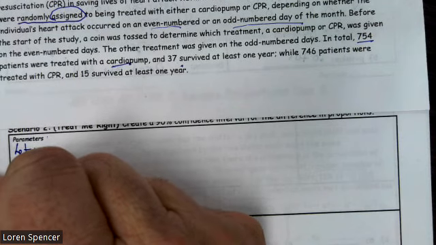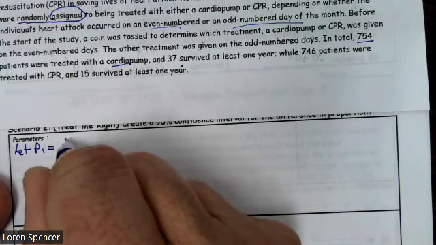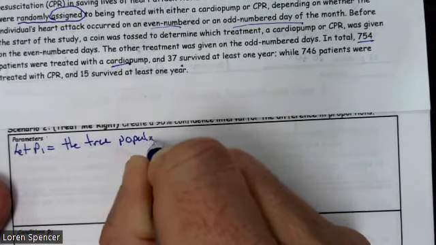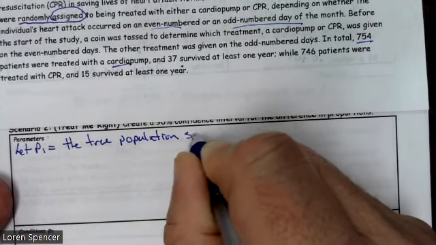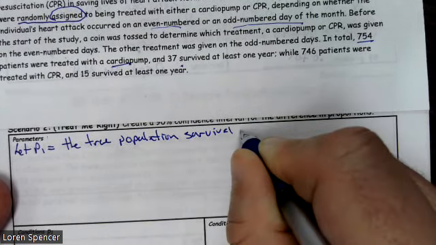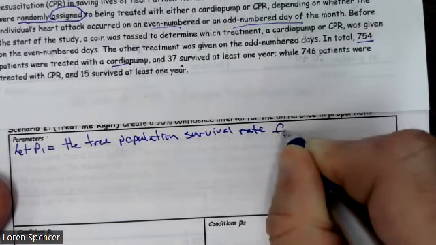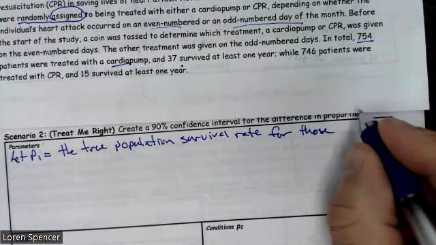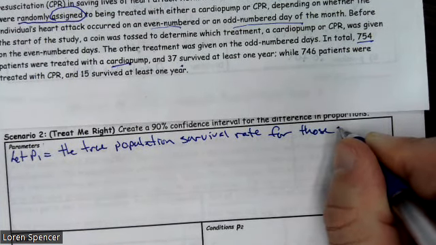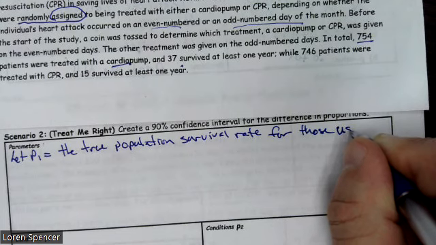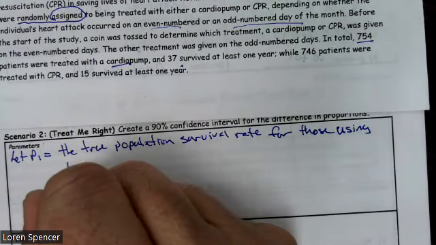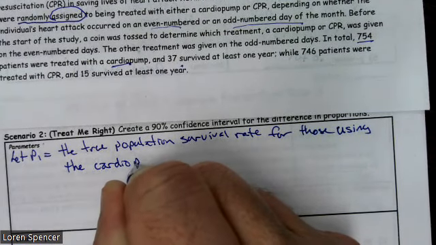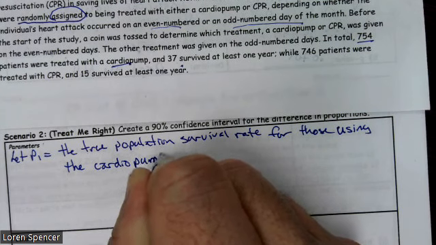Let p1 equal the true population survival rate for those receiving cardio pump treatment, but I'm going to say those using the cardio pump. I know that's not quite right, but it'll have to do for this.